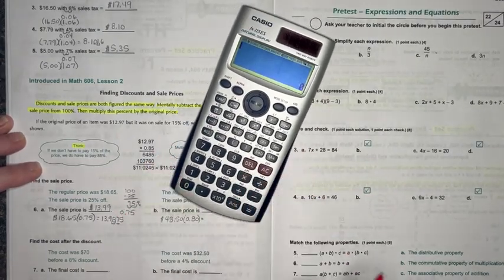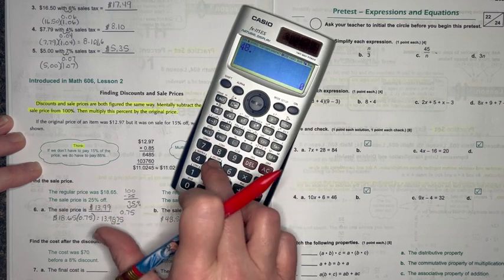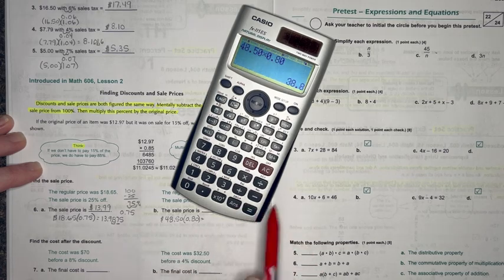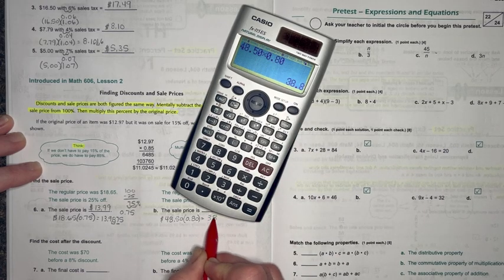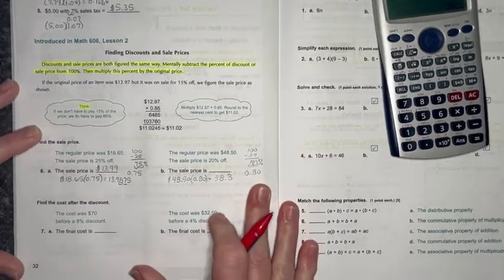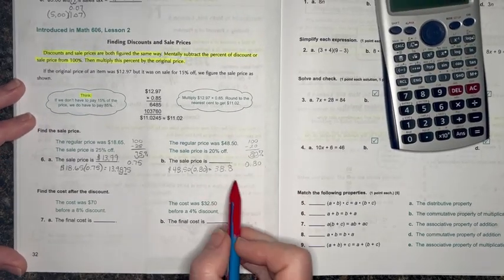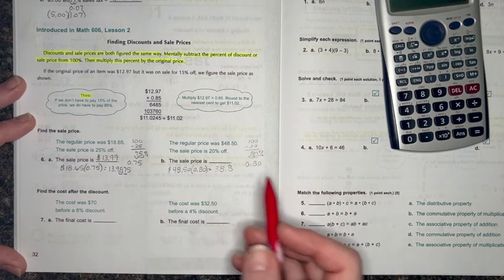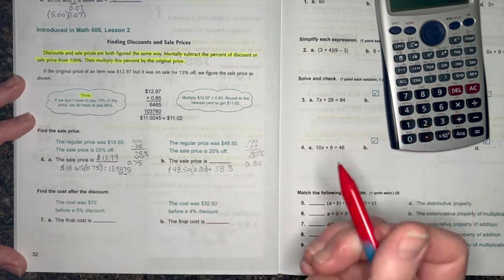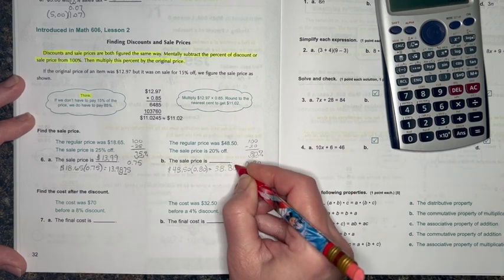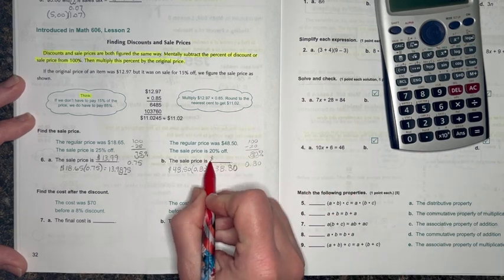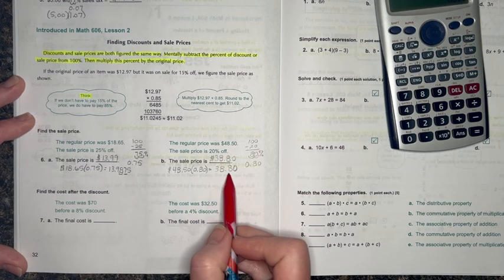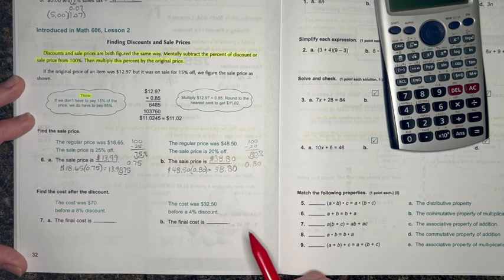Okay. So I have $48.50 times 0.80 equals, and the answer is 38.8. Now, we're talking about money still, right? And so is 0.8 a proper way to write change? No, we need 2 decimal spaces. But the decimal ended, so we're just going to add a 0 at the end. So it's going to be $38.80. Okay? Do not add the 0 before the 8, you add it to the end.